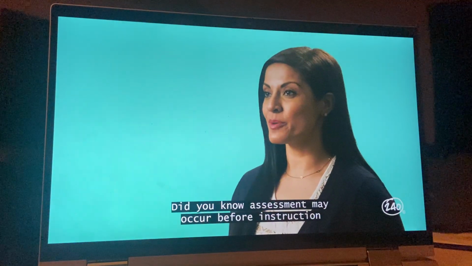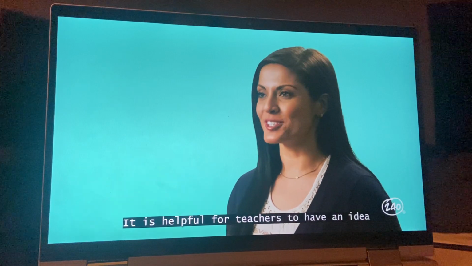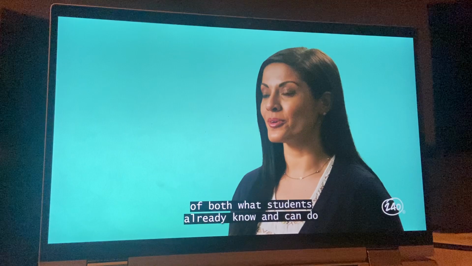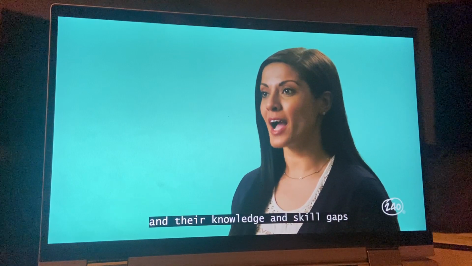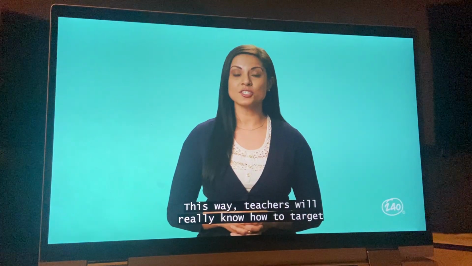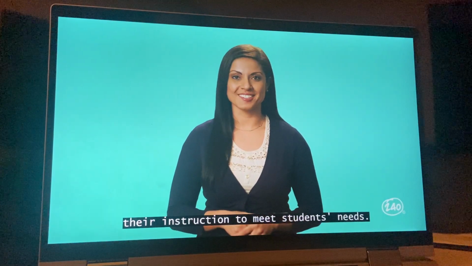Did you know assessment may occur before instruction even begins? It is helpful for teachers to have an idea of both what students already know and can do, and their knowledge and skill gaps before trying to teach them something new. This way, teachers will really know how to target their instruction to meet students' needs.